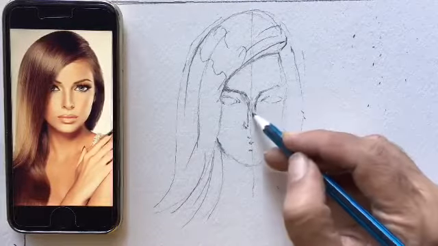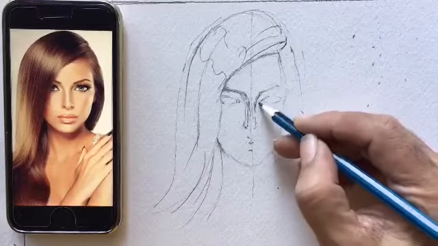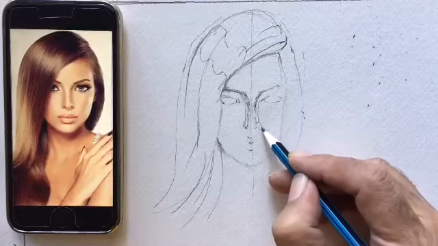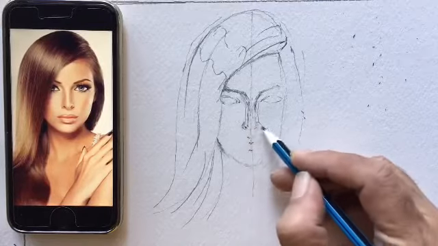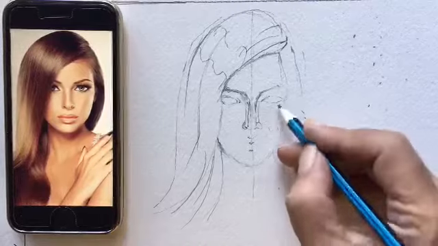Nicely like that. Okay. And there's a shadow on the side. A line for the shadow. There's a shadow on this side as well. All right. And now I'm just refining and working around the map that I already laid out, okay?